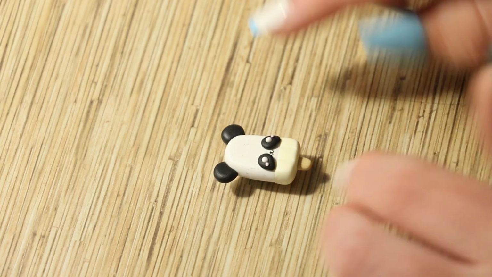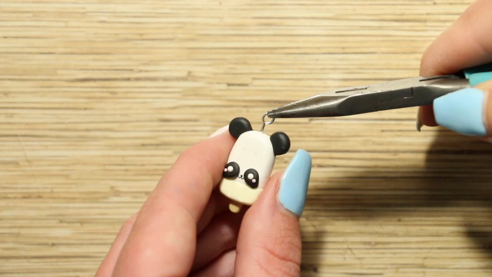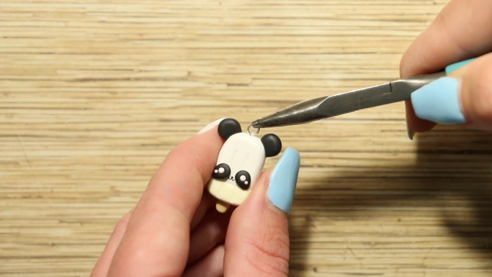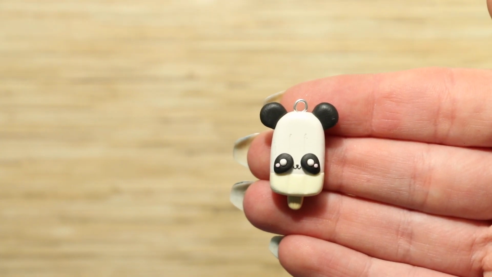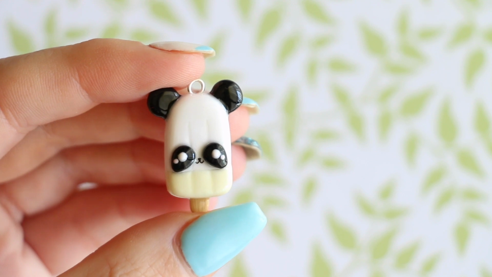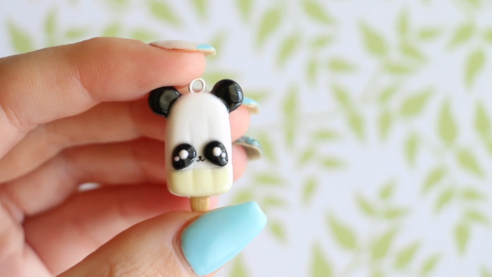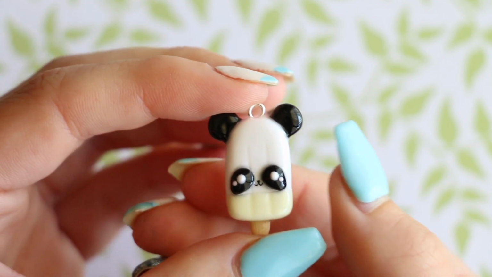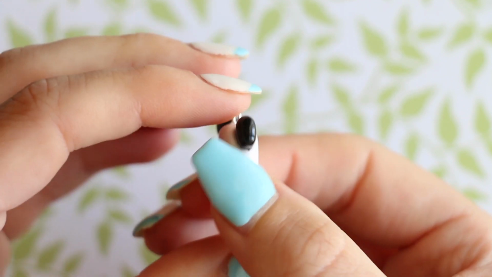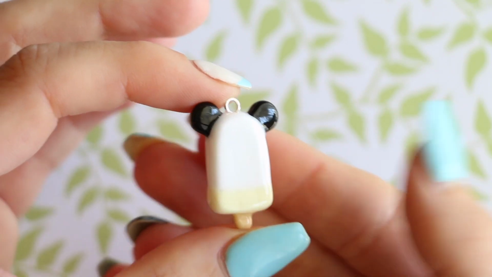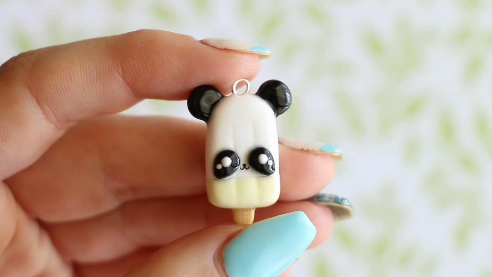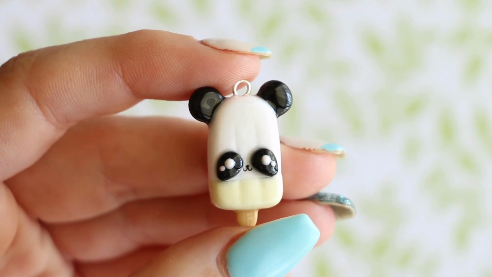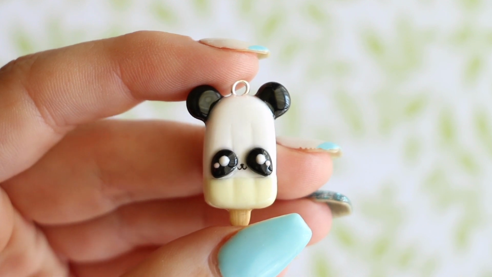Looking back at it now, I really wish I added a piece of green clay for some bamboo, or even a little leaf somewhere on the design just to give it a pop of color. But anyway, I added my eye pin and I went ahead and baked it in my oven. And then here is what the finished thing looks like once it's been all baked and glazed. Again, it is quite a simple design, but it was really easy to combine this animal with this dessert. I do feel like it needs that little piece of green or something though, just to make it a bit more interesting.